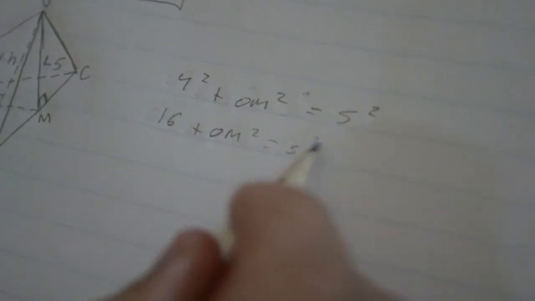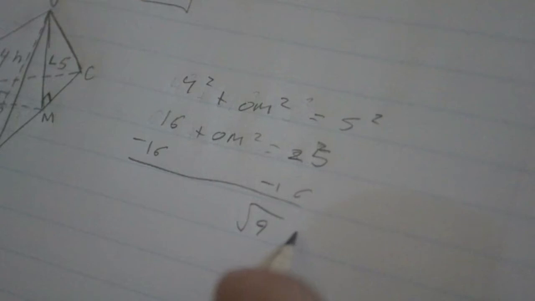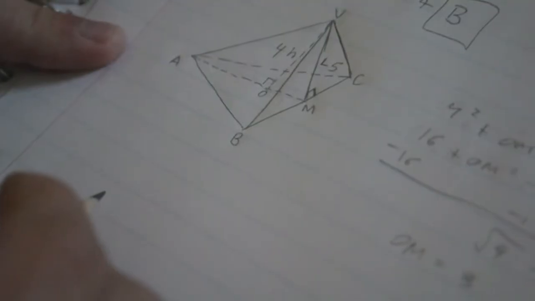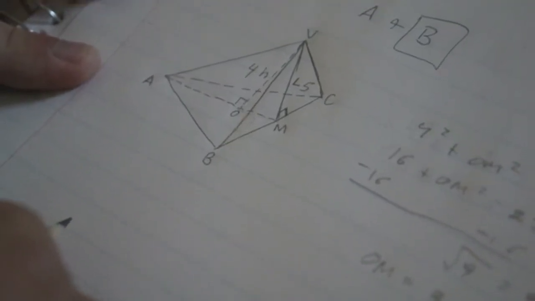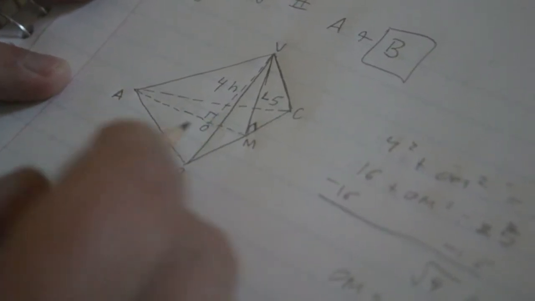4 times 4 is 16. 5 times 5 is 25. 25 minus 16, we're left with 9, which will give us 3. So OM equals 3. To find OA, you need to know that OA is 2/3 of AM, and OM is 1/3 of AM.